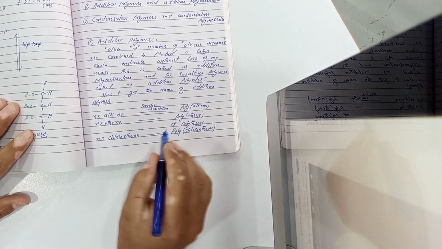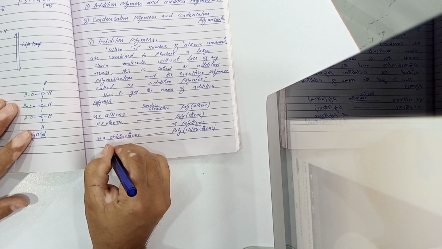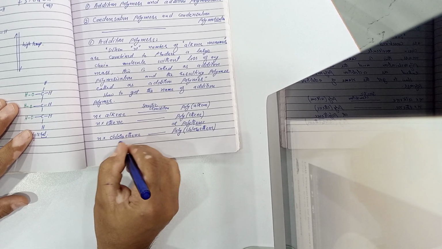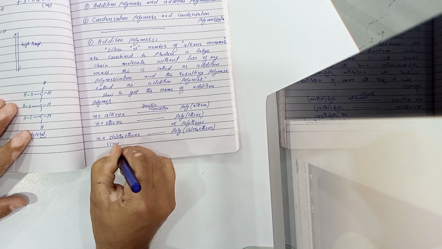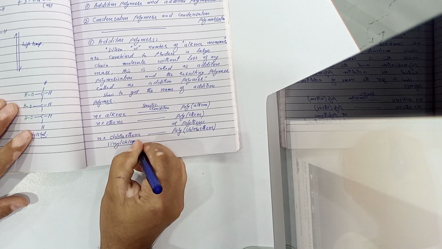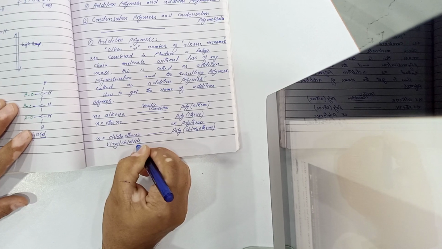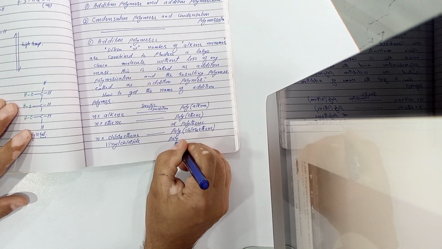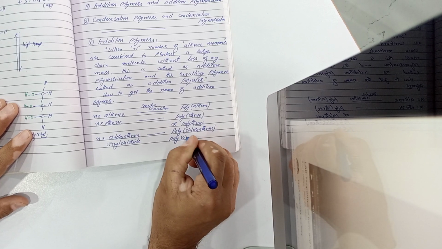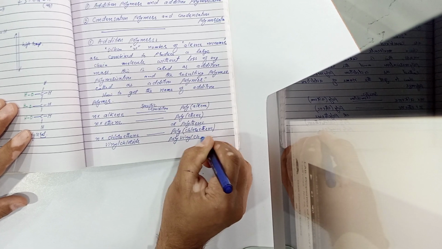Now you have to remember that chloroethene has a common name. The common name of chloroethene is vinyl chloride. So when these combine, we will get what? Polyvinyl chloride.